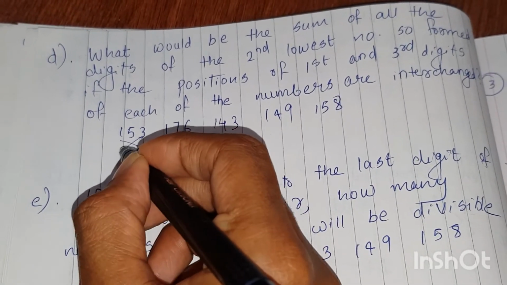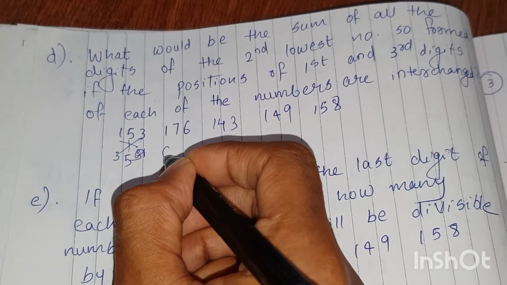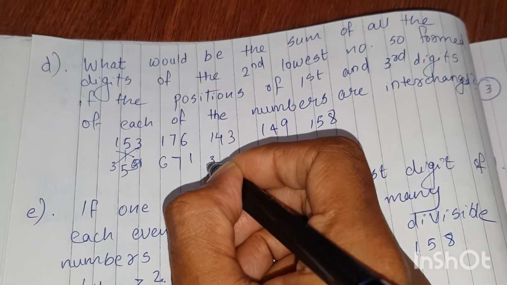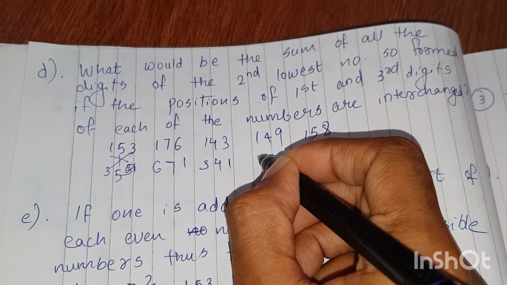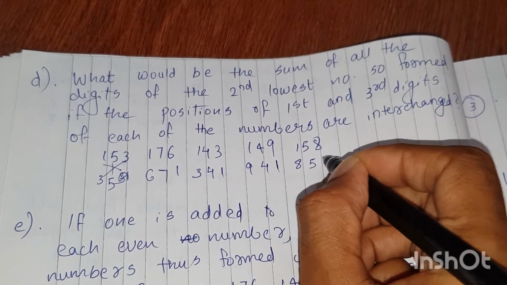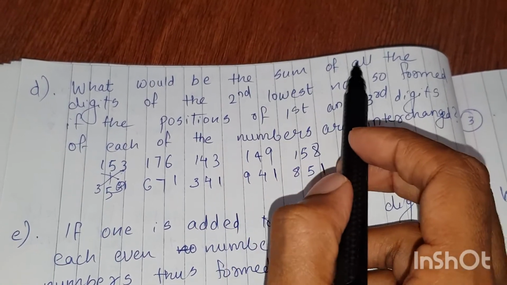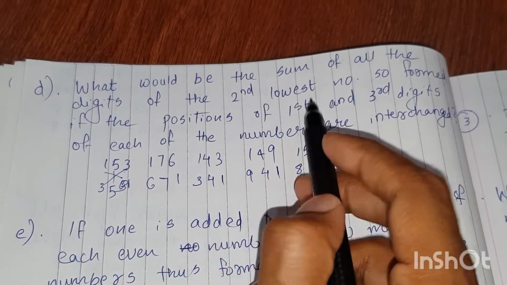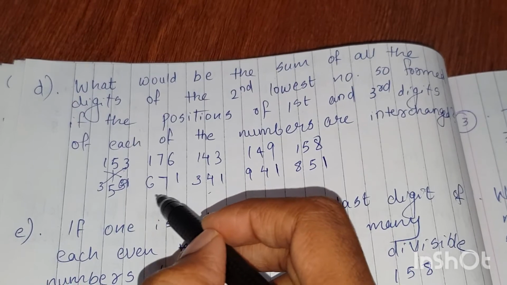1 comes here, 3 comes here, 5 remains the same. Similarly, 617, 341, 941, 851. Okay, now the question is, what would be the sum of all the digits of the second lowest number formed?